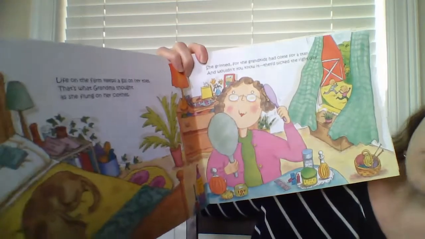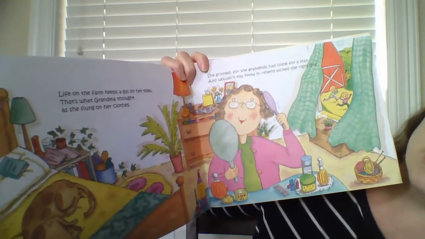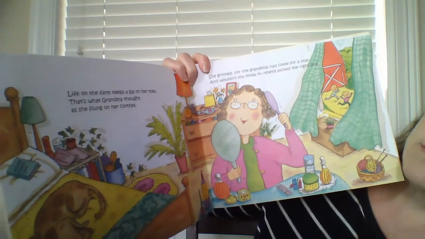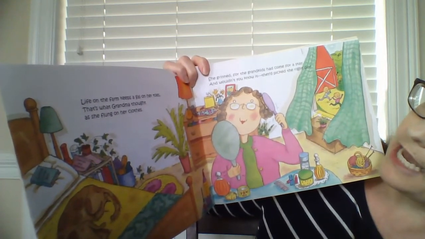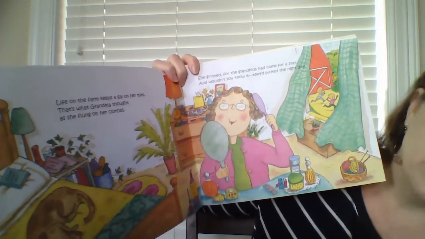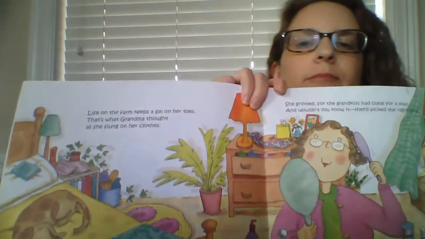Life on the farm keeps a gal on her toes. That's what Grandma thought as she flung on her clothes. She grinned, for the grandkids had come for a stay, and wouldn't you know it, they'd picked the right day.